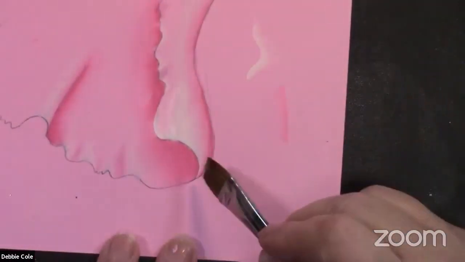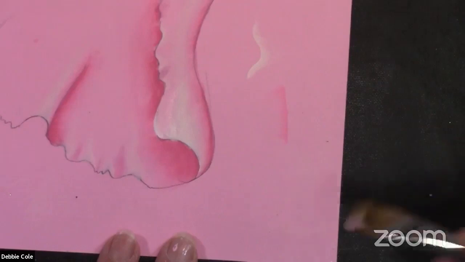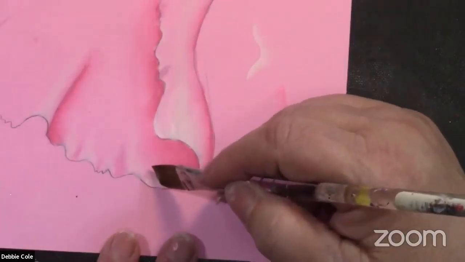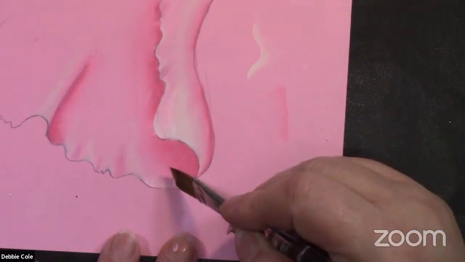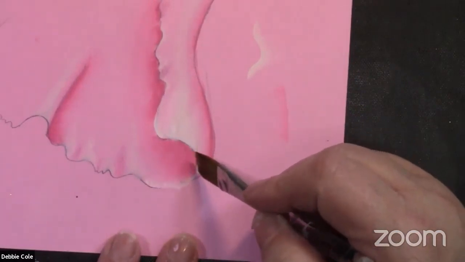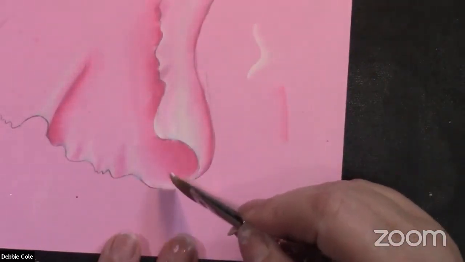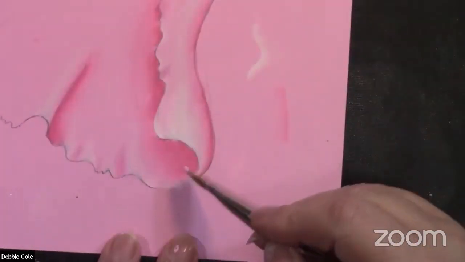So now over here, what we could do is go back into our first highlight color, the color we mixed. We could then say that this is all coming together. And see how then this is brighter than this. So it's bringing it forward. And yes, I've already shaded there.